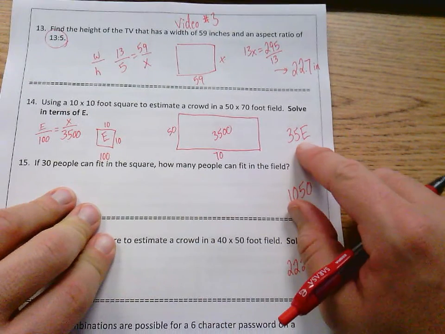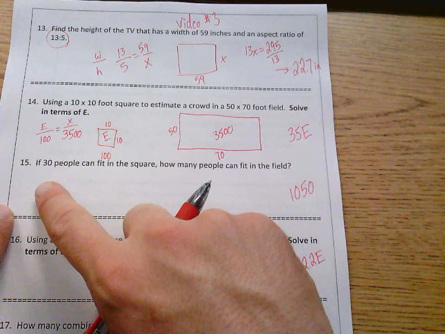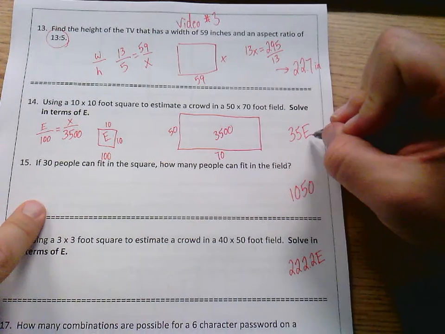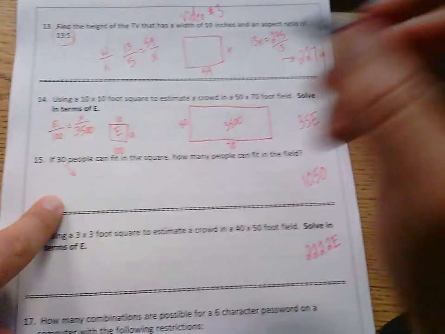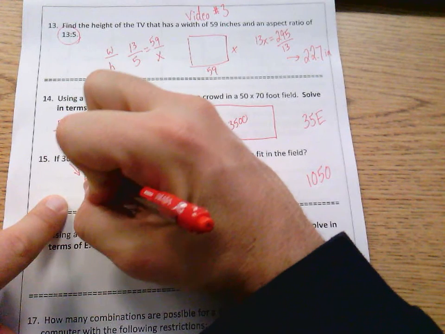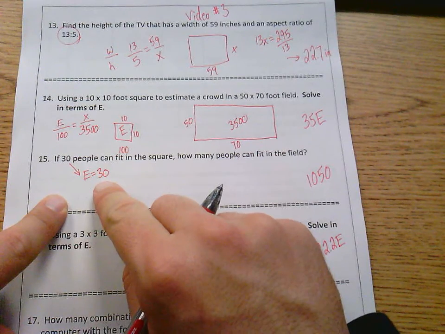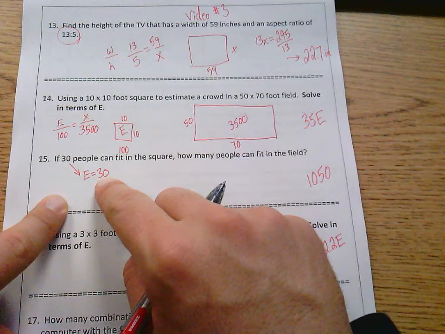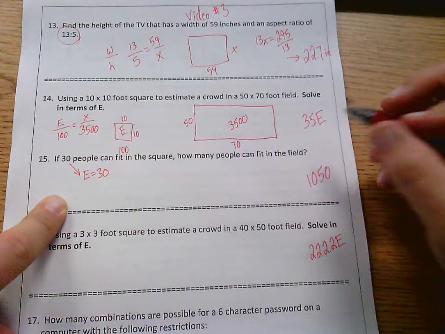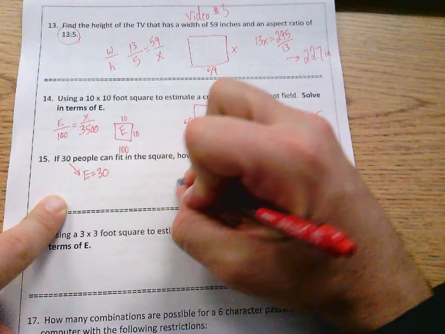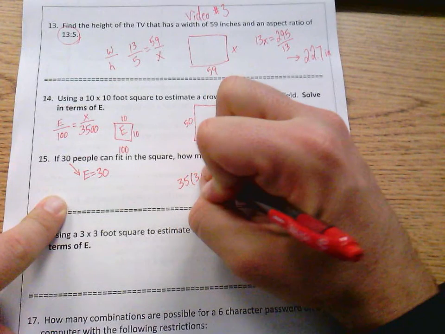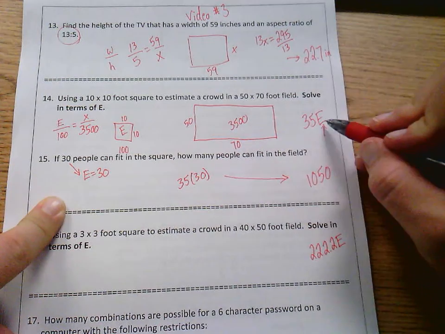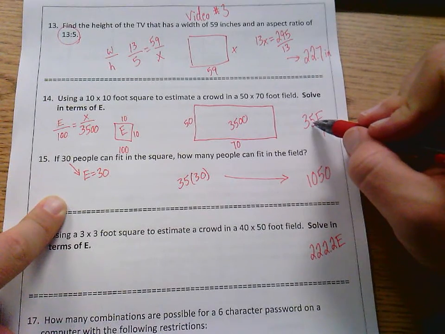Now, if 30 people can fit in the square, how many people can fit in the field? Well, if your answer is 35E, and 30 people can fit in the square, it's no longer an estimate. You actually know. So E would be 30, and you would plug it in for E. So 35 times 30. There you go. Because this previous answer is an estimate of how many people can fit in the square, you multiply by 35 to get the exact number. Now we actually know, which is 30 people.